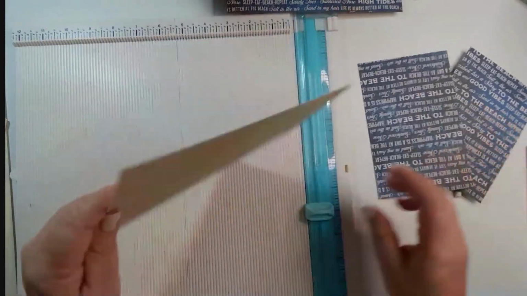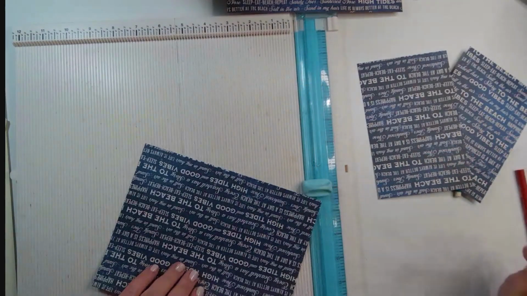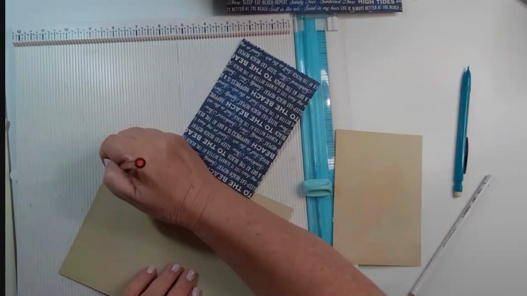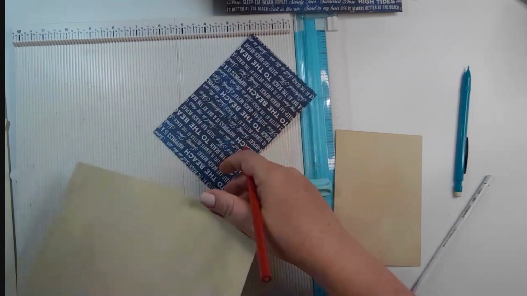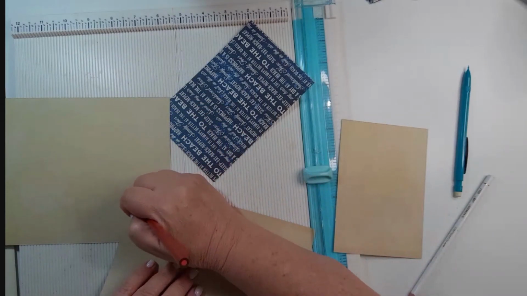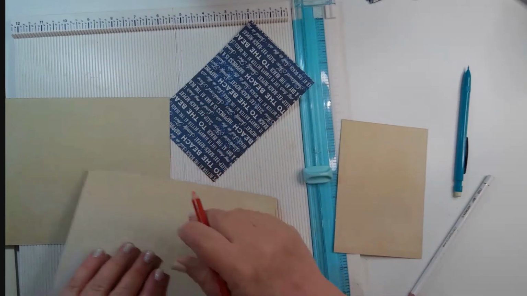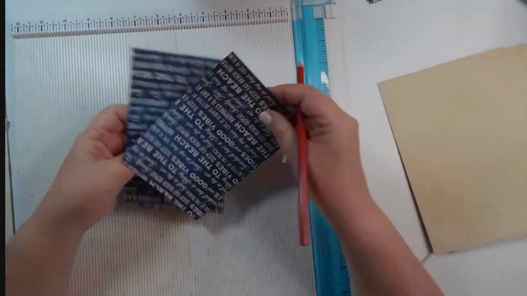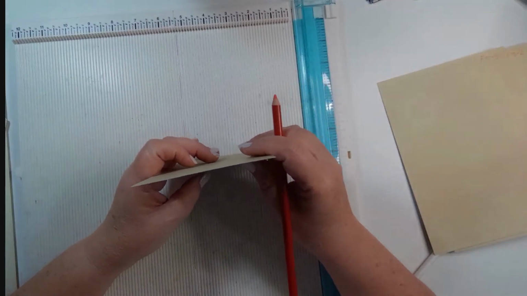And this is C3-2. And this one is F10-3. Okay, now I have these two pieces left.